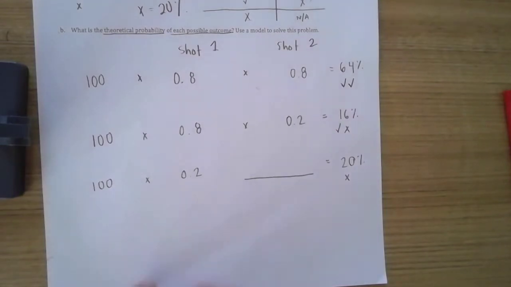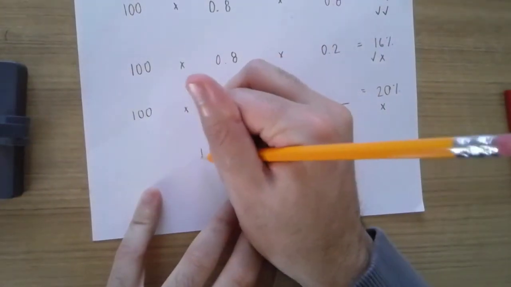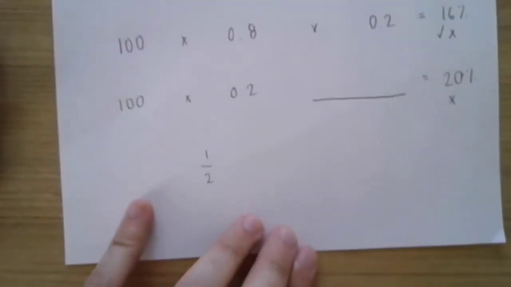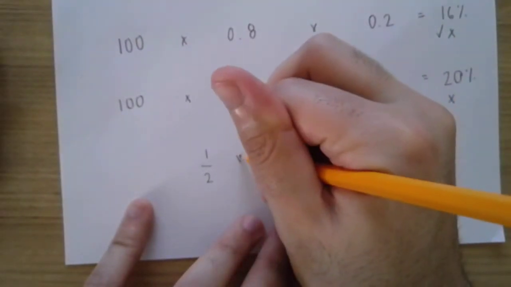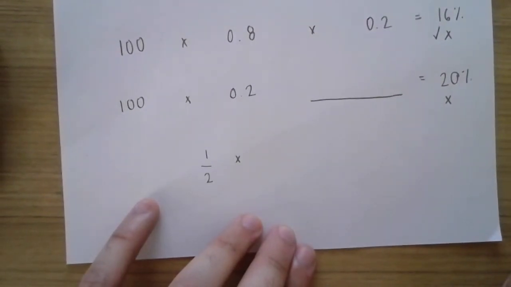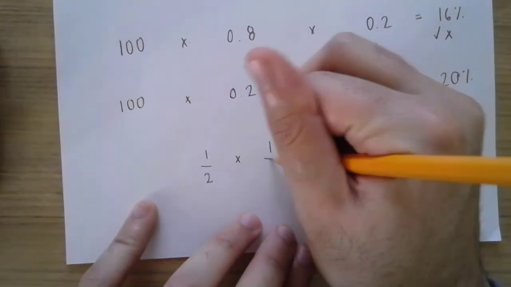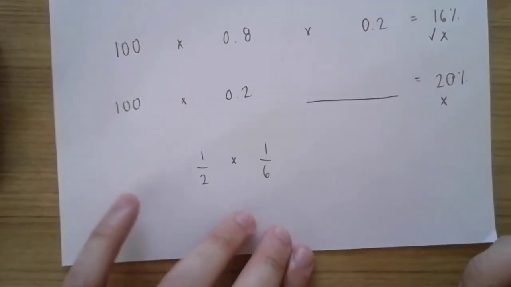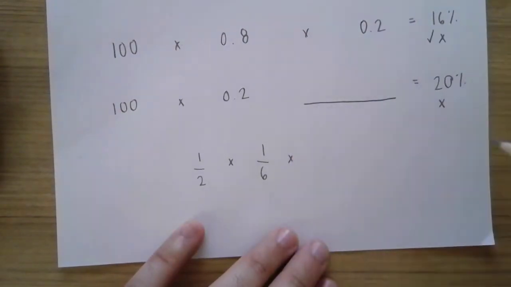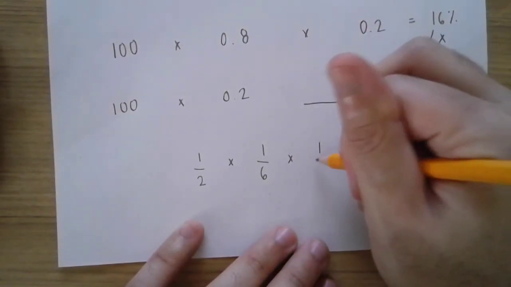This is no different than if I said the chances of me getting heads is 1 in 2, times the chances of me rolling a 3 when I roll a die, that's a 1 in 6, and the chances of me spinning a spinner that has 4 equal sections labeled A, B, C, D, and getting a C, which is a 1 in 4 chance.